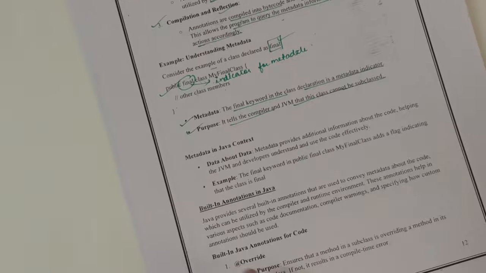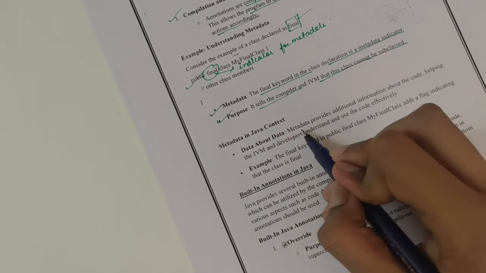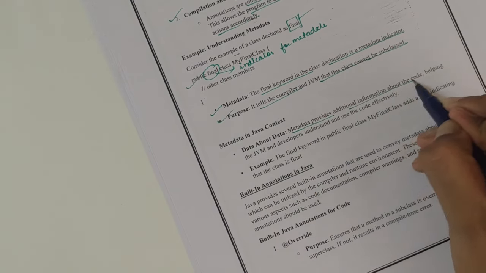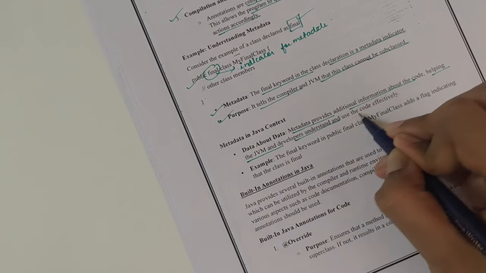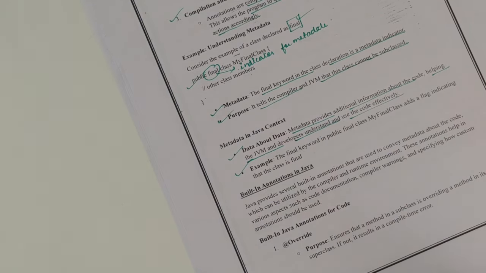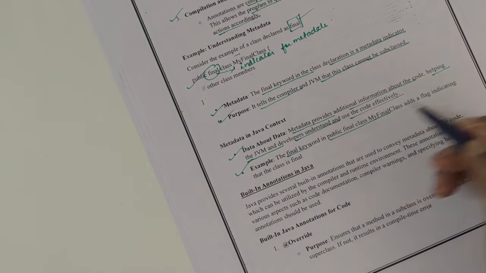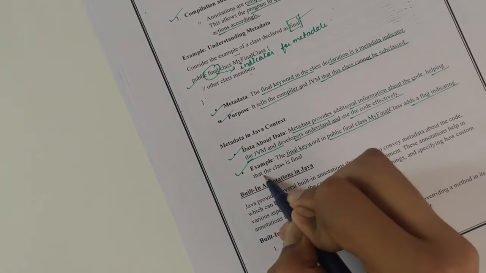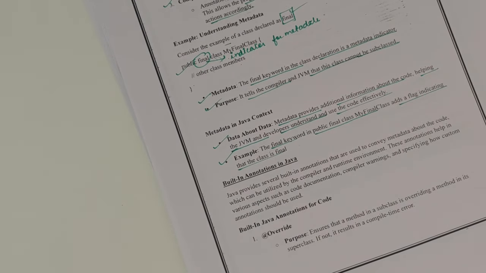Now next we have metadata in Java context. What is it in Java context? Metadata provides additional information about the code as discussed earlier, helping the JVM and the developers to understand and use the code much more efficiently. For this, we use the final keyword in public final class, which adds a flag indicating that the class is final. We are just adding a flag value that yes, the class is final.